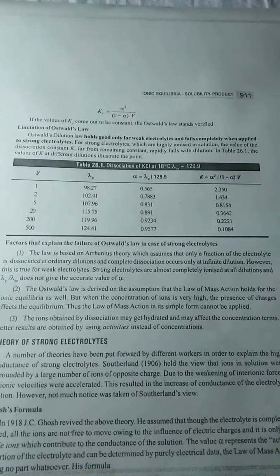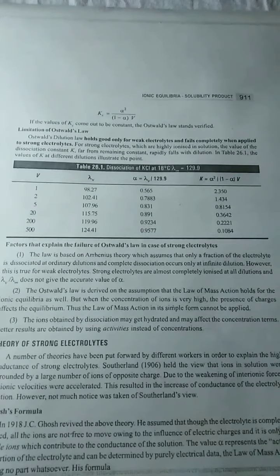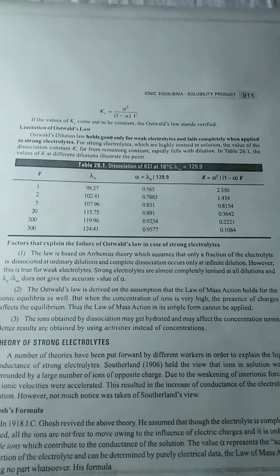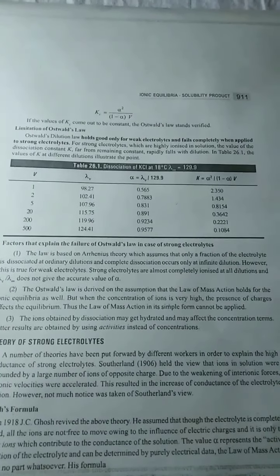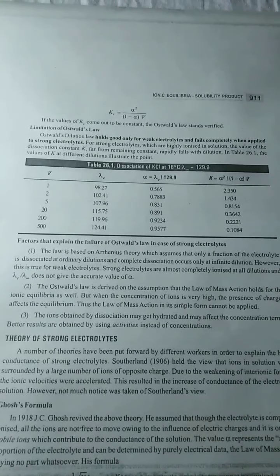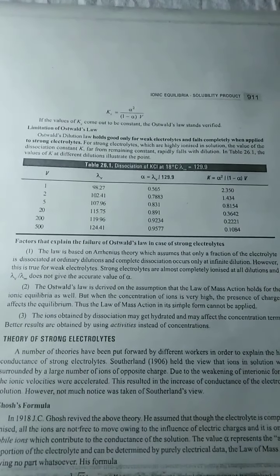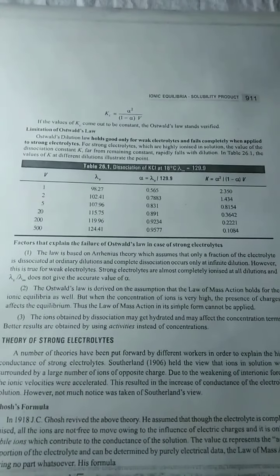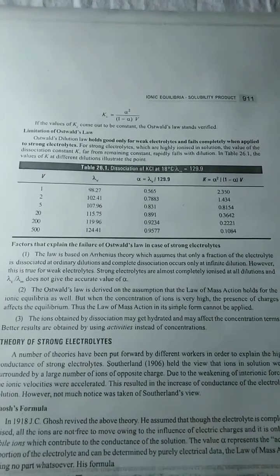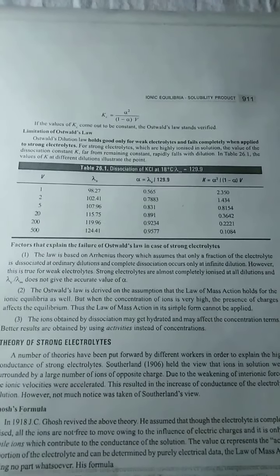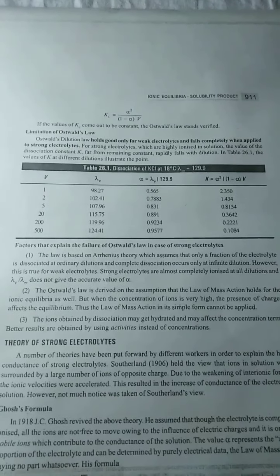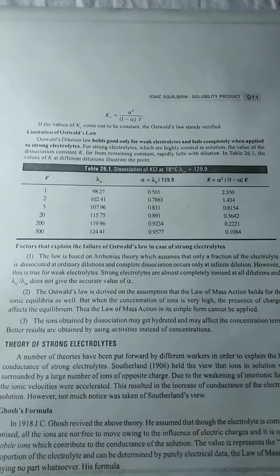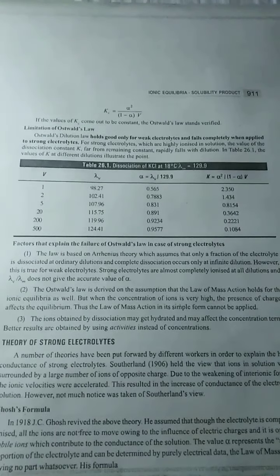Ions obtained by dissociation may get hydrated, which may affect the concentration term, but better results are obtained by using activities instead of concentrations. So these are the three limitations of the Ostwald dilution law.